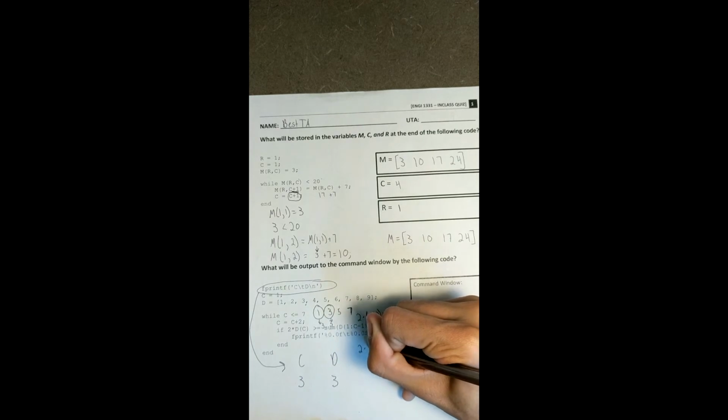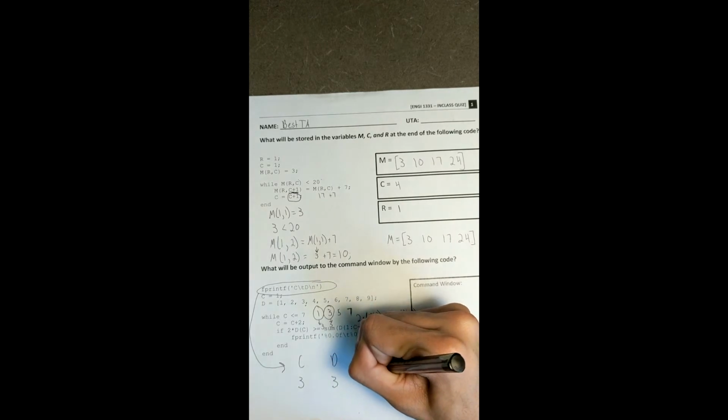So when C is 3, C becomes 5, and then we look at the if statement again. 2 times D of 5 is going to be greater than or equal to the sum of D from 1 to 4. And we know that the sum of D of 1 to 4 is just 1 plus 2 plus 3 plus 4, so we know that that's 10. And 2 times D of 5 is also 10. Now, we notice that these are equal.